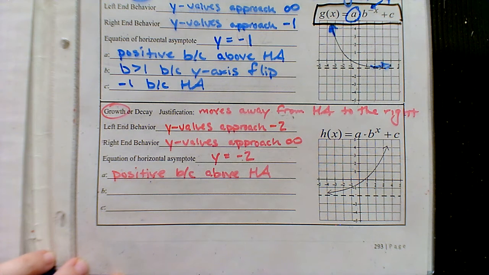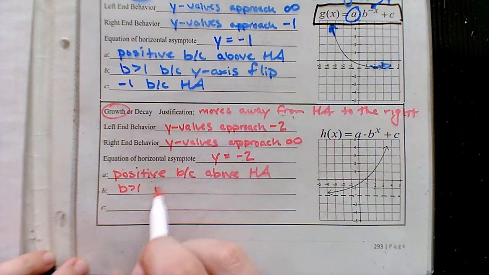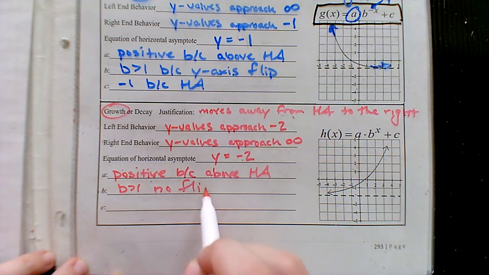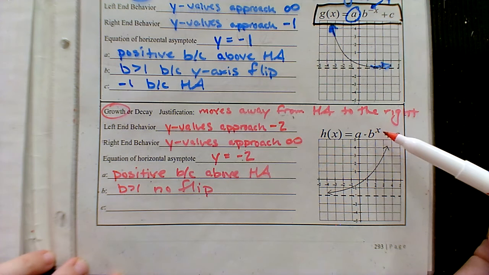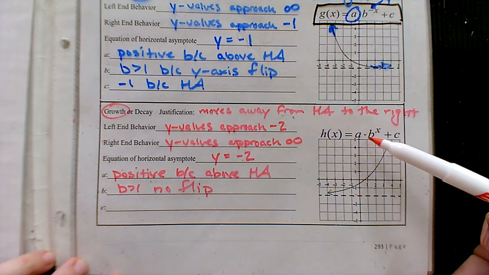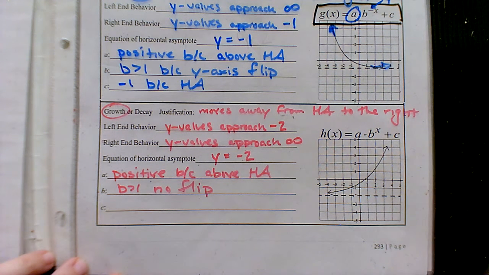Yeah. Okay. B is greater than 1 because there is no flip. All right. So, there was no negative in the power position, we just identified that there was no negative out front, so there's no flips whatsoever. So this graph was never changed. So if you look at the graph right now, it's growth. So the B value must be bigger than 1. I love it. What about our C value? Easy peasy. Yeah?